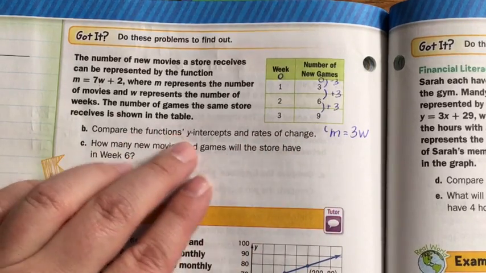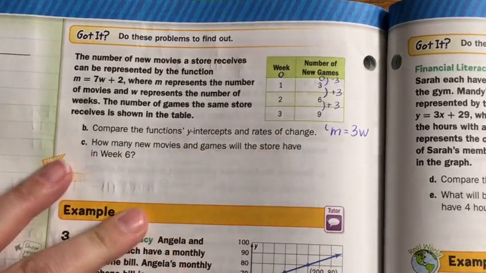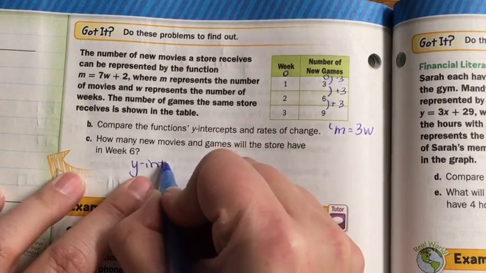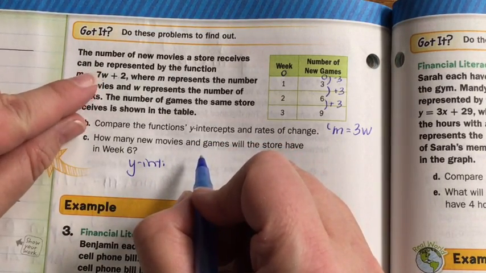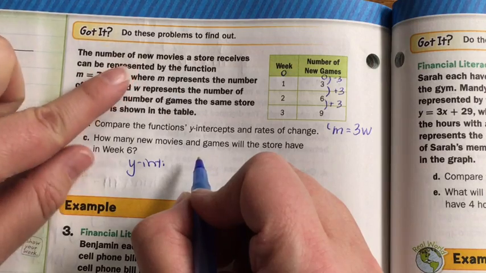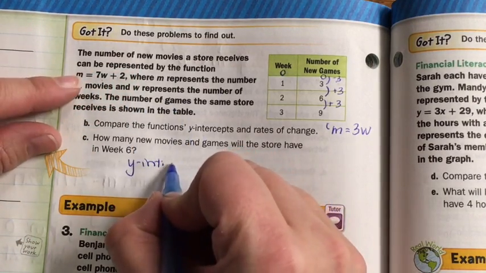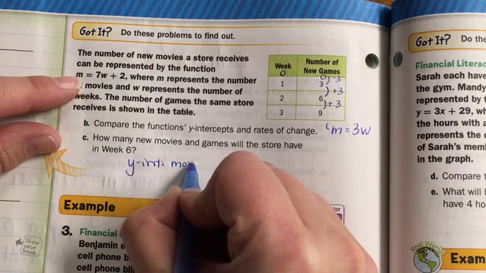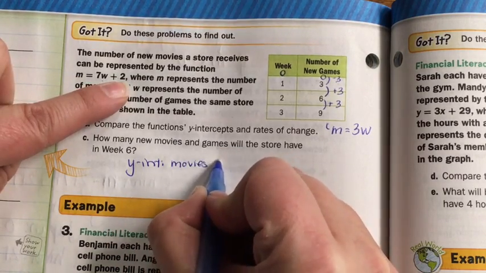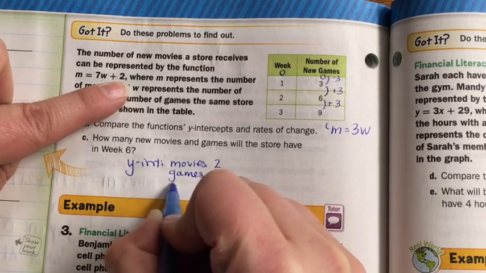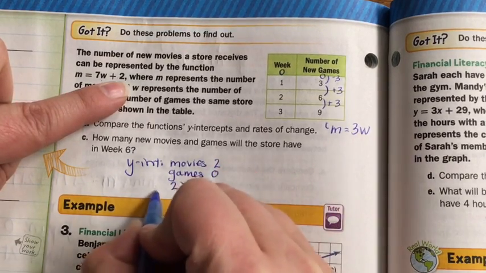And we're supposed to compare the functions' y-intercepts and rate of change. So the y-intercept: the number of movies a store receives is represented by this function, and then the number of games. So the movies is 2, the games is 0, and 2 is greater than 0.